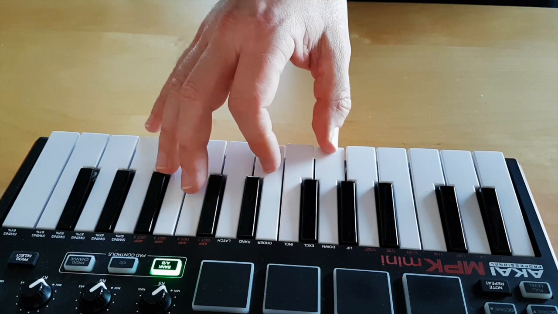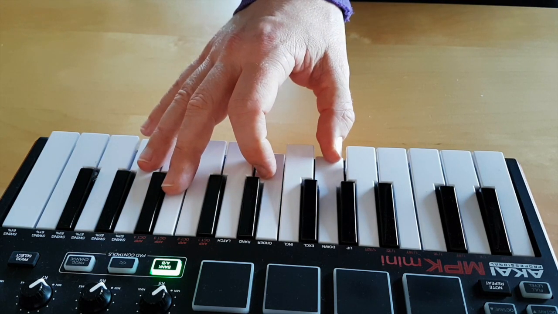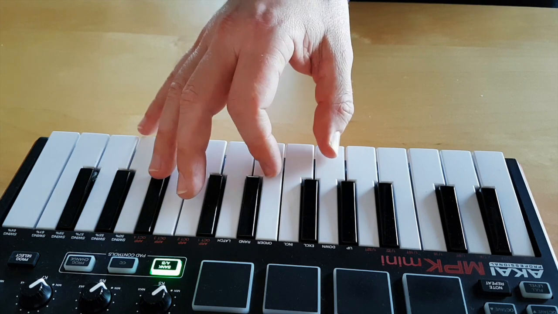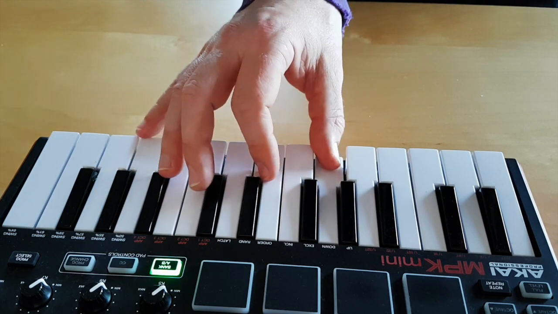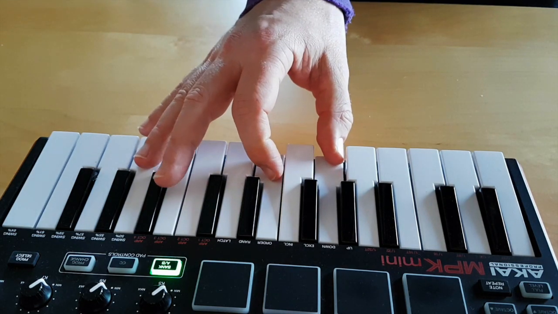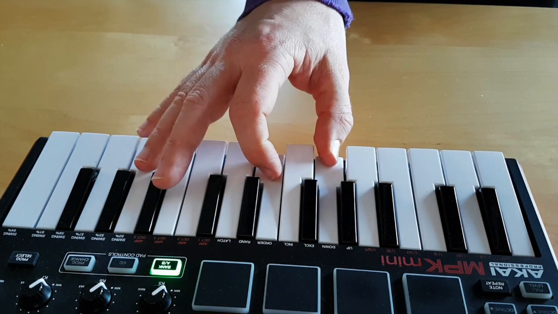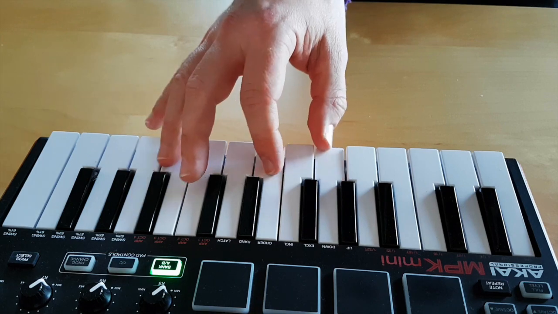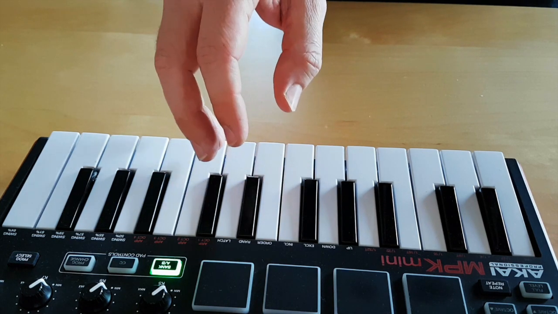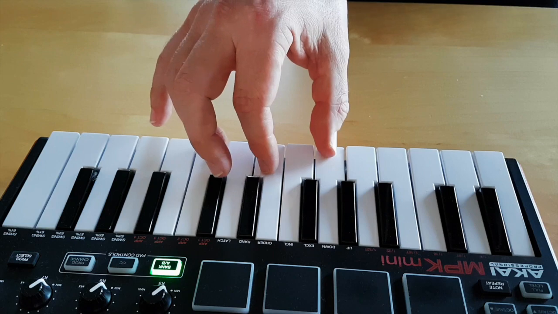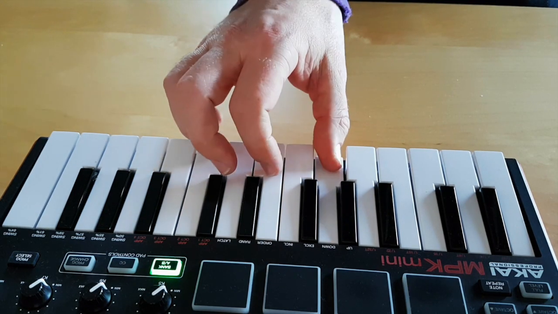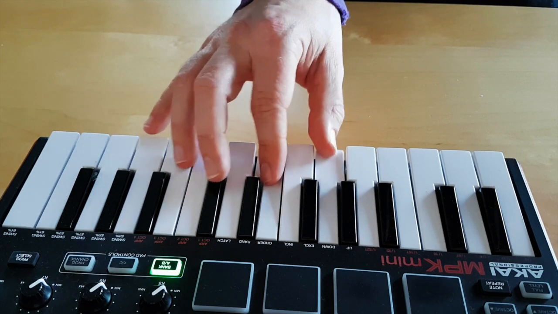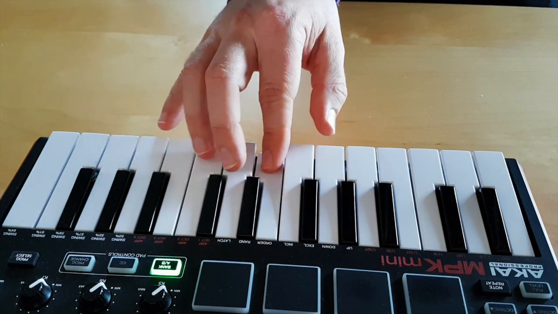Okay, then we have the minor third. It's very gentle, a bit melancholic again. Very beautiful. Also a bit sad. It works very well for working with grief. And together with the fifth, this is a minor chord. And a minor chord triplet.